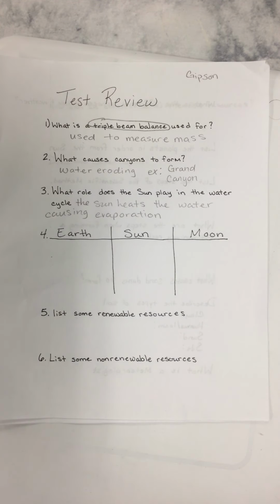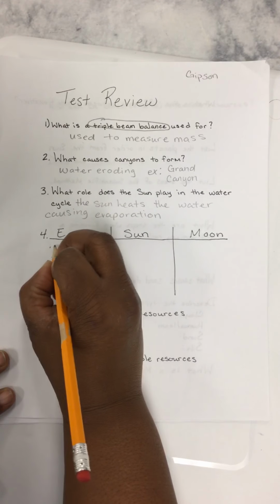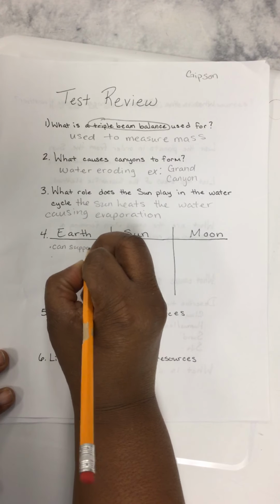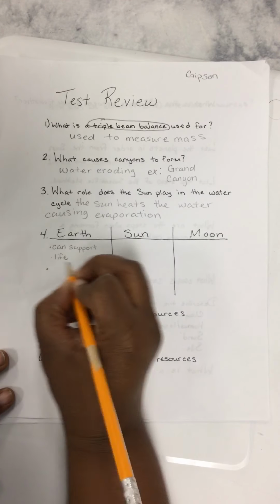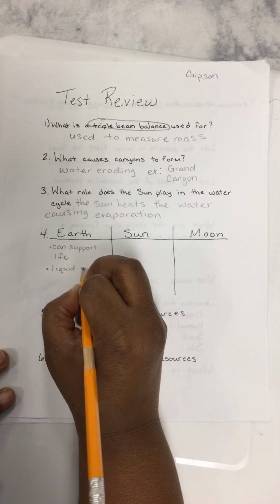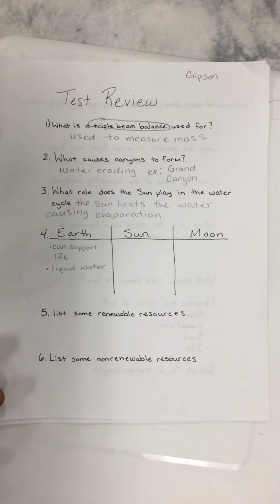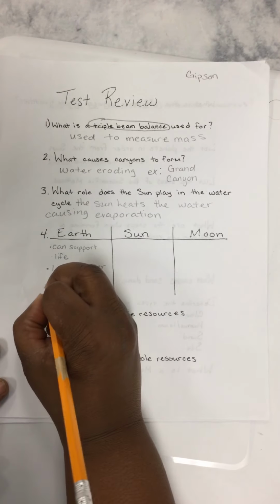We're going to look at characteristics of the sun, moon, and earth and some of the differences. One of the main differences for earth is that it's going to sustain life, or it can support life. Also, it is the only planet that has liquid water. One thing I want to remind you of is that the Earth does not make its own light. We only reflect light from the sun.